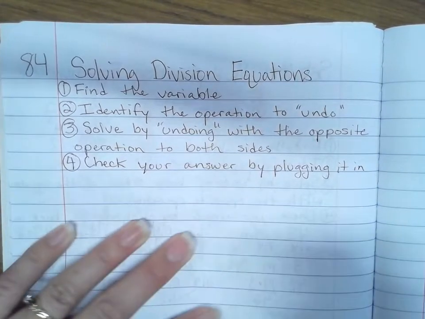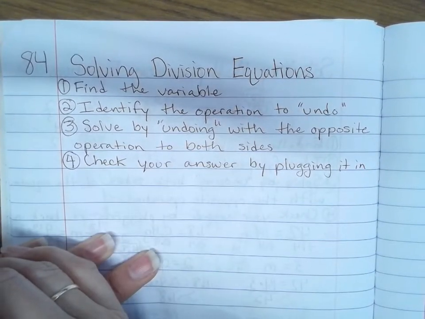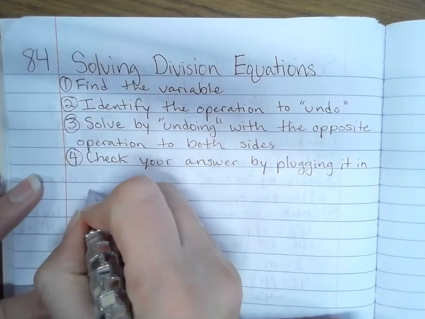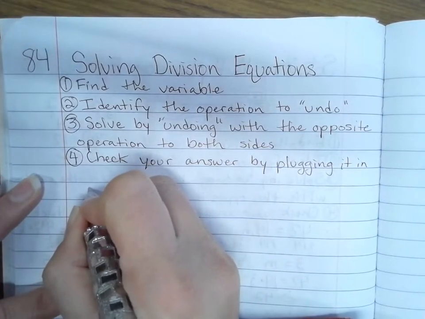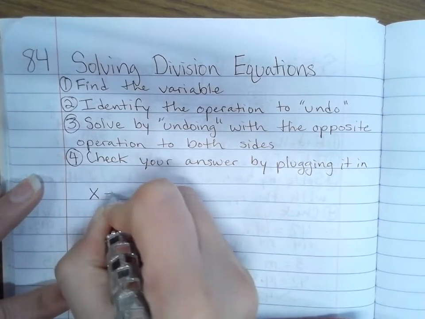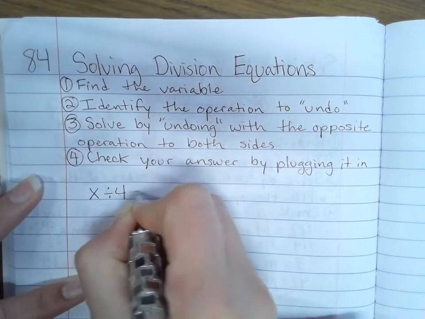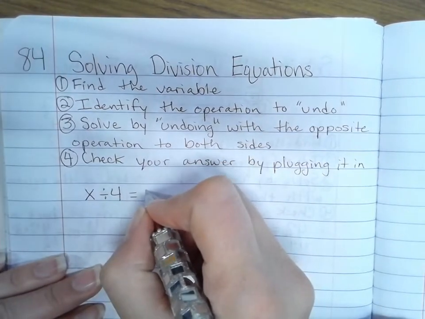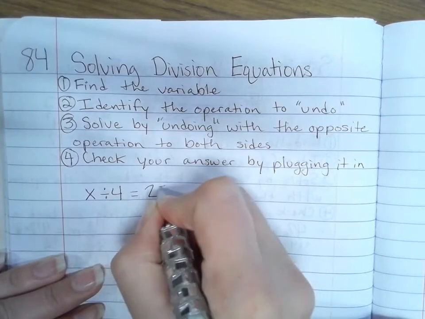Okay, these same steps are going to apply to today. The difference today is we're just going to have stuff that has division in it. So let's go ahead and write these three equations. Let's do x divided by 4 equals 256.